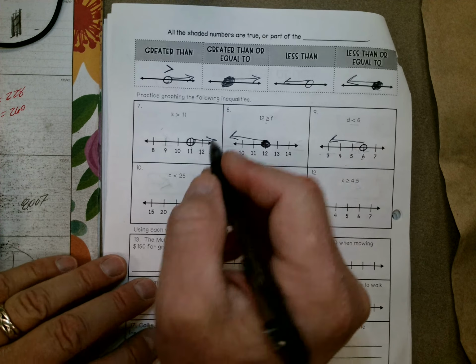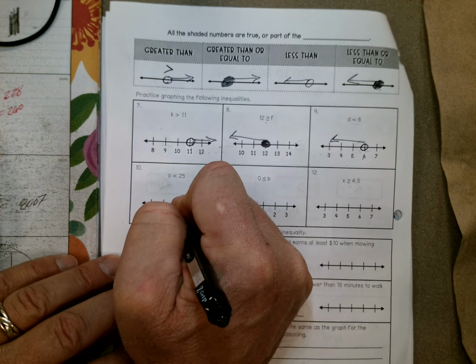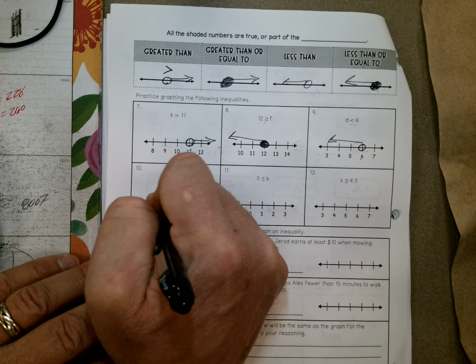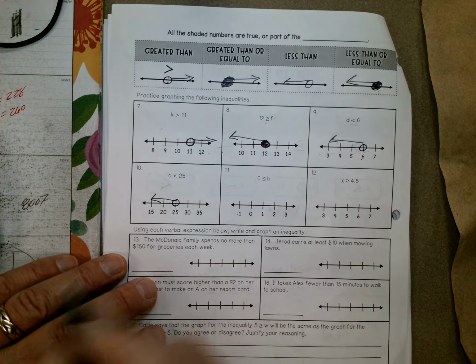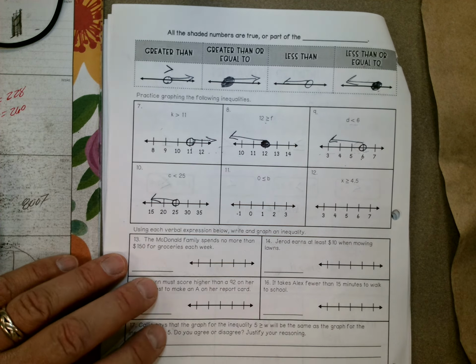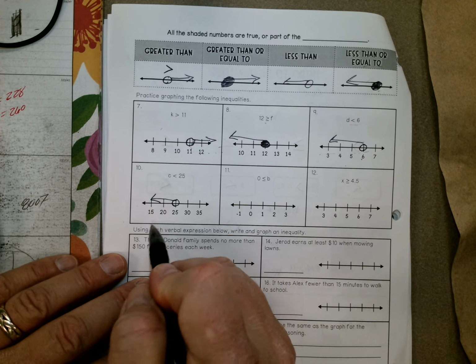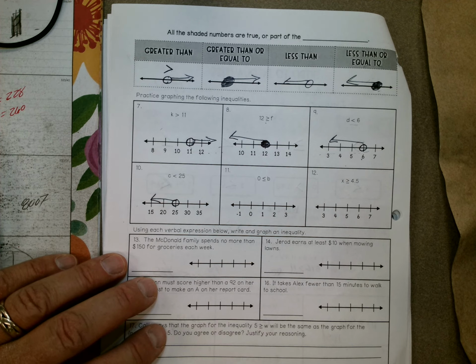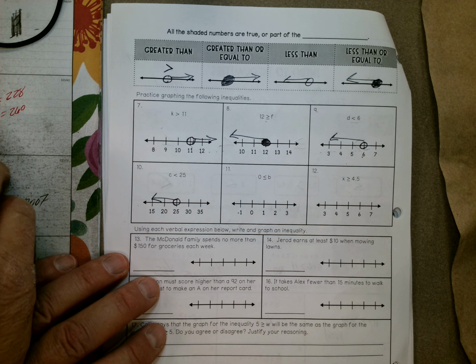C is less than 25. So I circle 25 and I leave it empty and I go that way. Because C, any number less than 25. And look how the intervals are changing. That's nice.